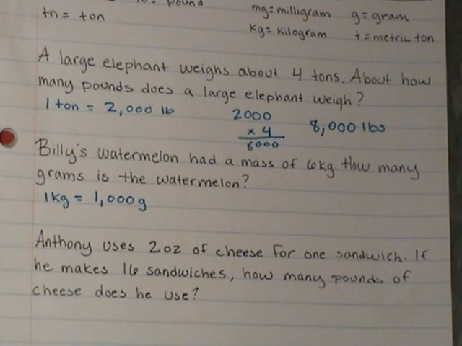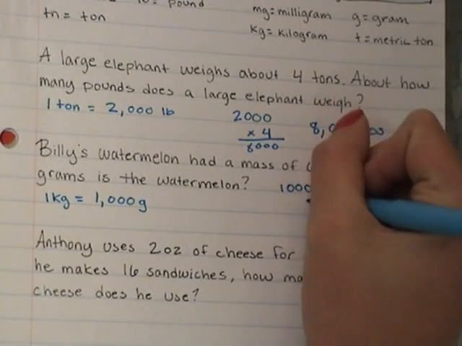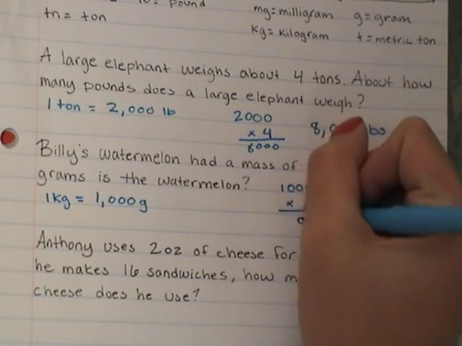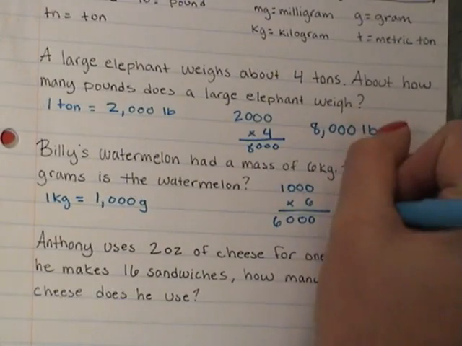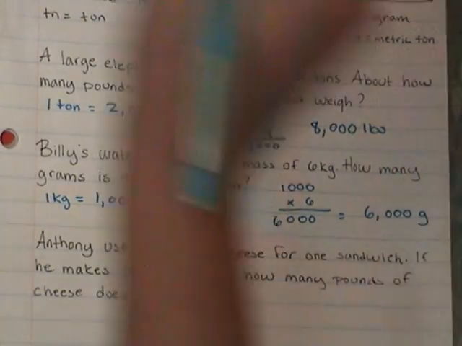So I'm going to take my 6 kilograms and I want to know how many grams it is. Alright, so I have 6 kilograms and 1 kilogram equals 1,000 grams. So what do you think 6 kilograms would be? Alright, so I'm just doing the same thing as before, 1,000 times 6, and this becomes an easy problem. 0, 0, 0, 6. So my answer would be 6,000 grams.